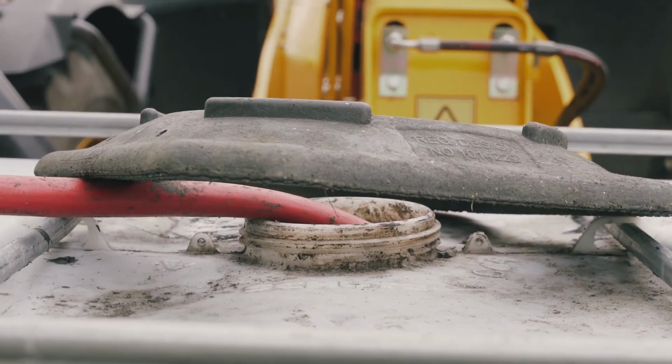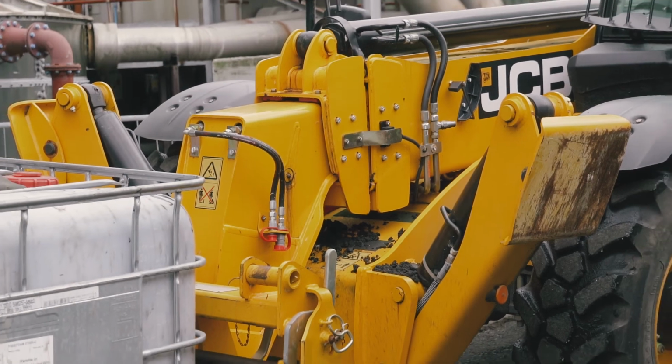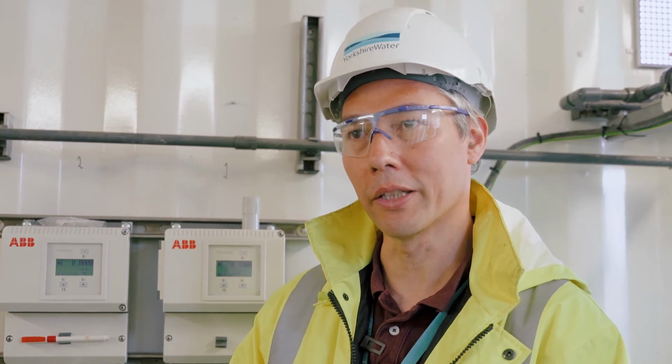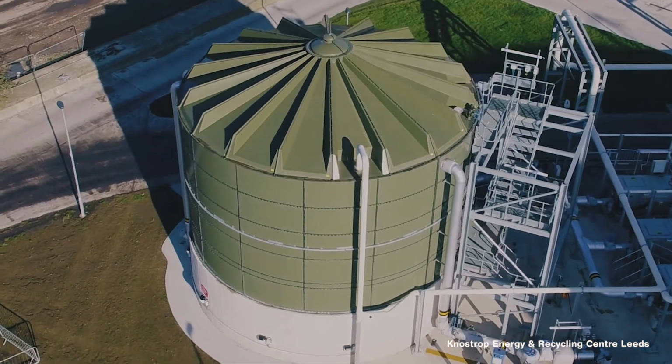The results of this project will allow Yorkshire Water to save lots of carbon in terms of not having to build additional infrastructure. If we can put more material through the existing assets by making it more efficient, that means that we recover more gas, which means that less carbon is being wasted, but it also means that there's no carbon involved with building additional digesters.